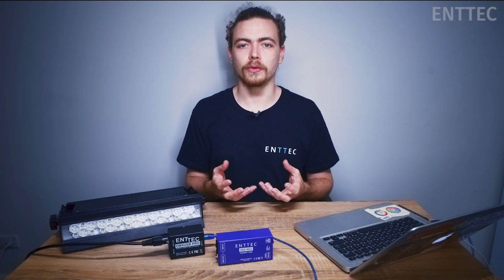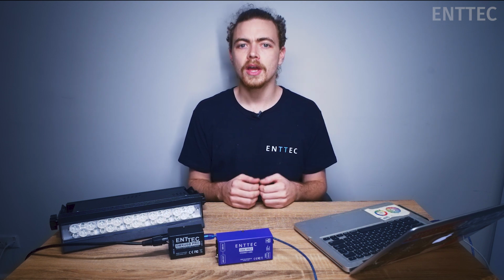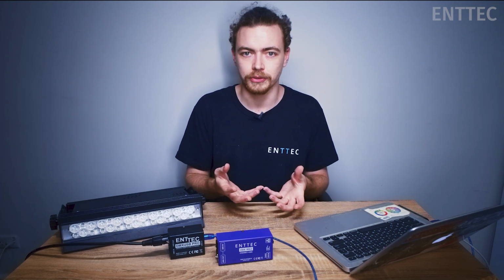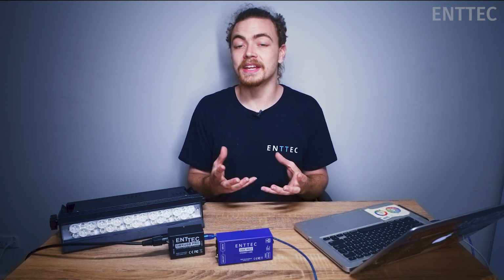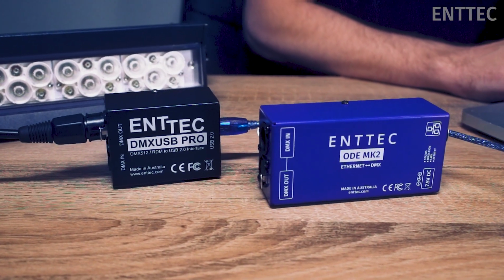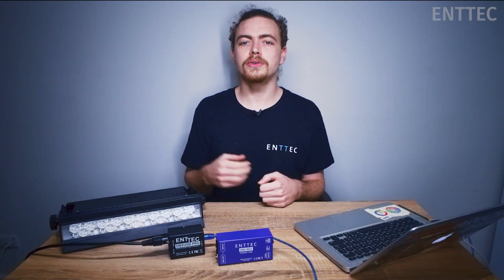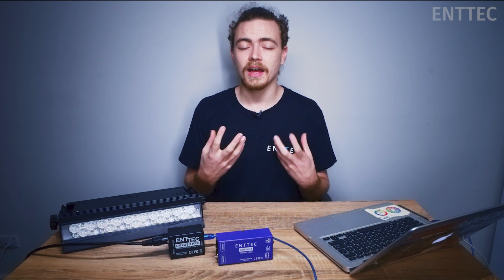DMX can come from a variety of sources, from small, cheap, analog consoles that can only control a few channels in a universe, to massive digital consoles that can run fully automated shows and control many, many universes. There are also pieces of lighting software available on Mac and PC that can output DMX through pieces of hardware like our DMX USB Pro and our ODE Mark II. You may have noticed that the fixture that we've demonstrated only uses 3 of a possible 512 channels in our universe. This means that we still have another 509 channels available to us to use with other fixtures.